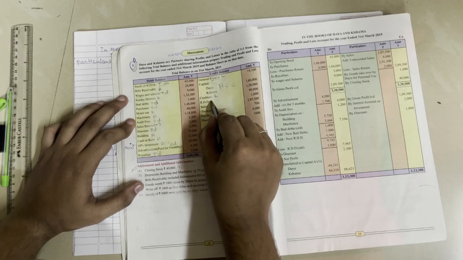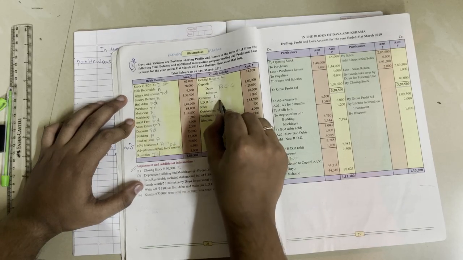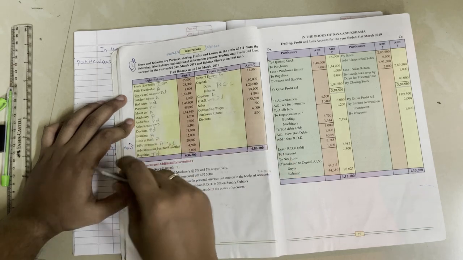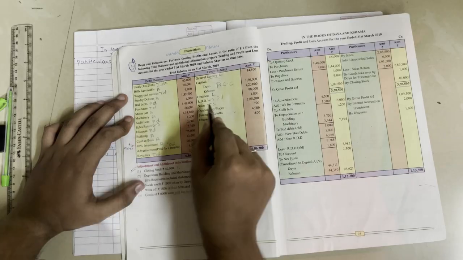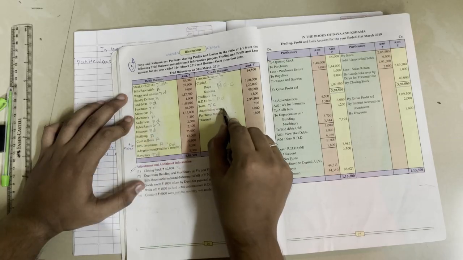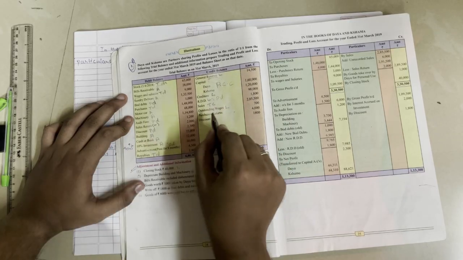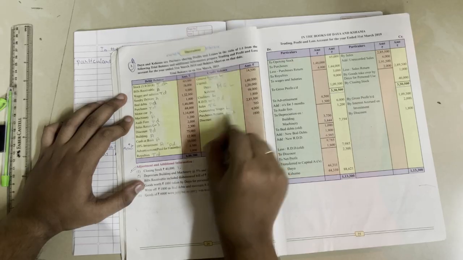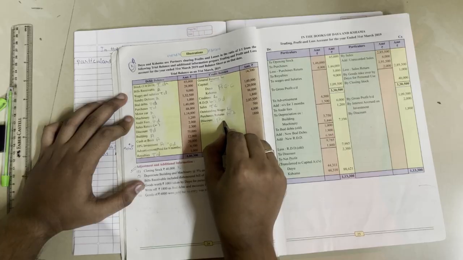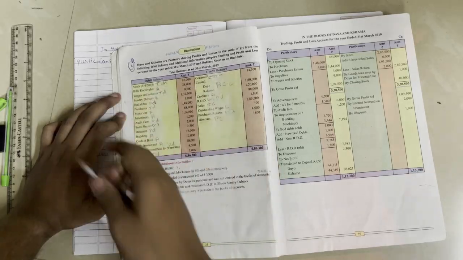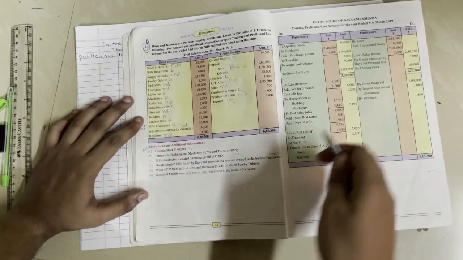RDD should be deducted from debtors, it is on the profit and loss account debit side. Sales is TC, trading account credit side. Outstanding wages are liabilities. Purchase return should be deducted from purchases, and the discount received is on the credit side, so it is an income, so it is PC. This is the classification for the ledgers.